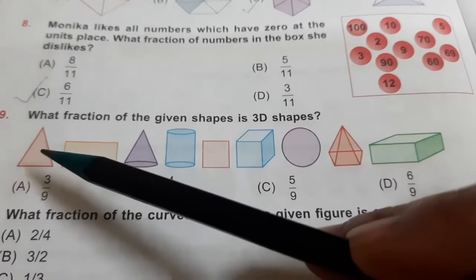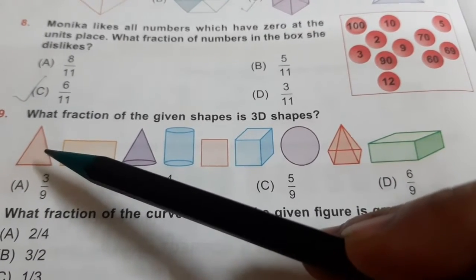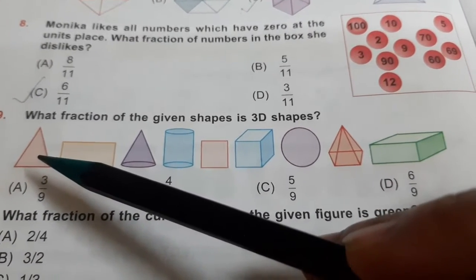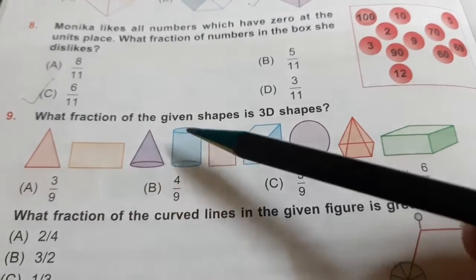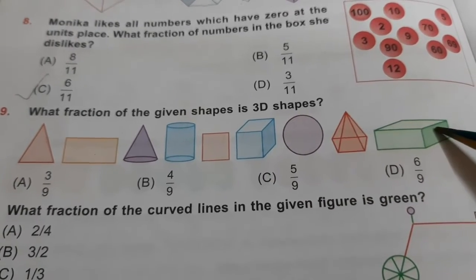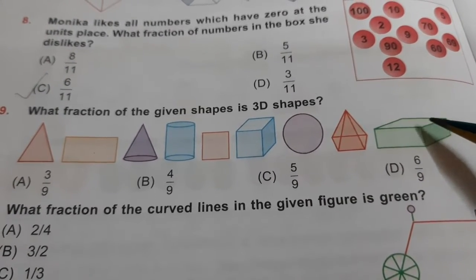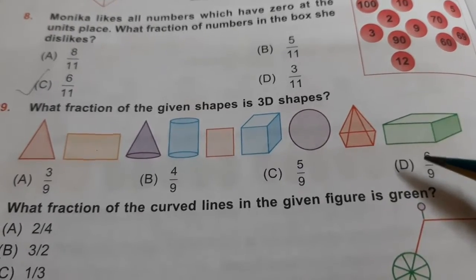Moving to the next question, question number 9. What fraction of the given shapes is 3D shapes? So let us see the total number of shapes. Let's first find out how many total shapes there are, so that we can determine the denominator. 1, 2, 3, 4, 5, 6, 7, 8, 9. So total shapes are 9. Our denominator is 9, which you can see in the options as well.